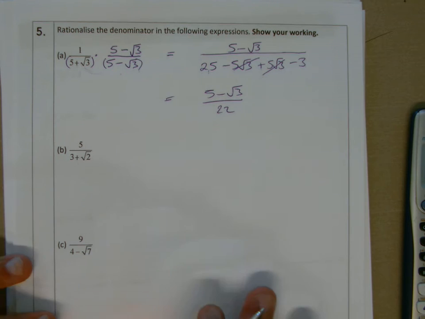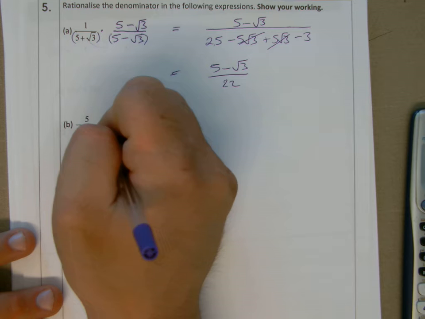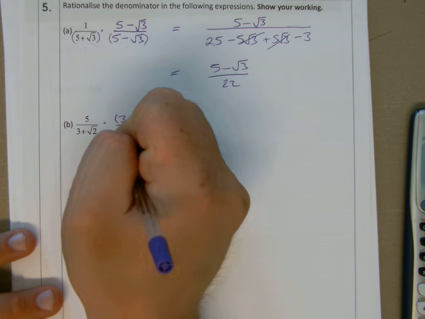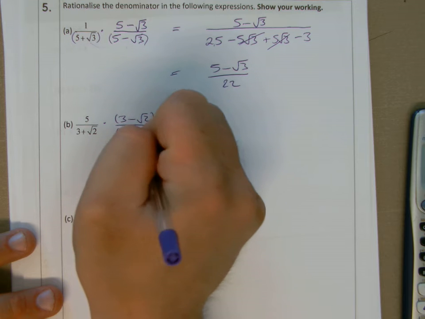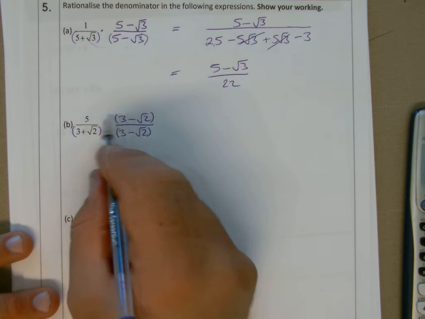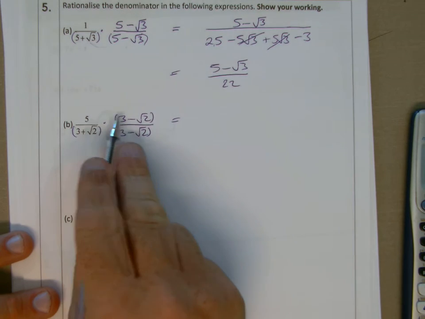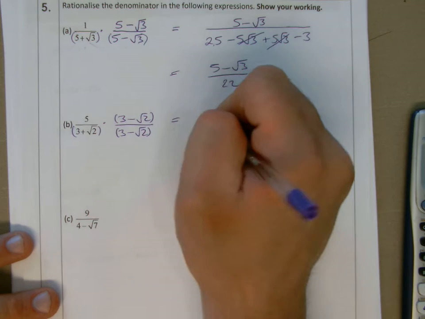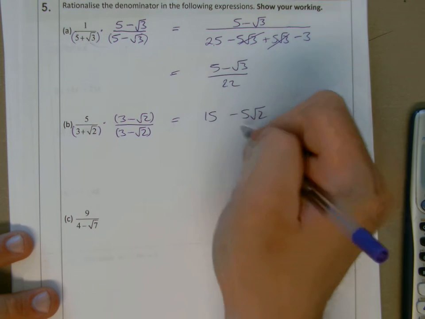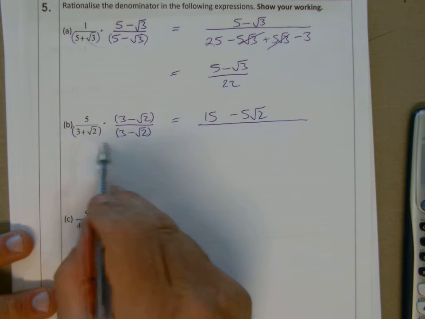Okay, part B. Again, we're going to rationalise. This time we're going to times by 3 minus root 2. It's the same terms as on the bottom, but you switch the sign. So if I times the top to start with, we're timesing by 5, aren't we? So 5 times 3 is 15, and then 5 times minus root 2 is minus 5 root 2, all over.